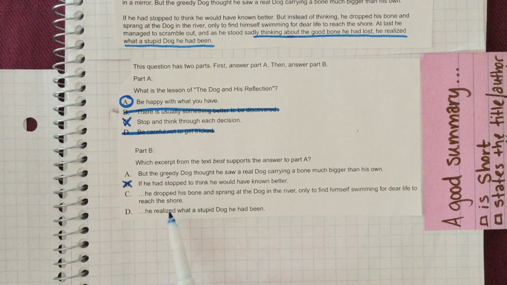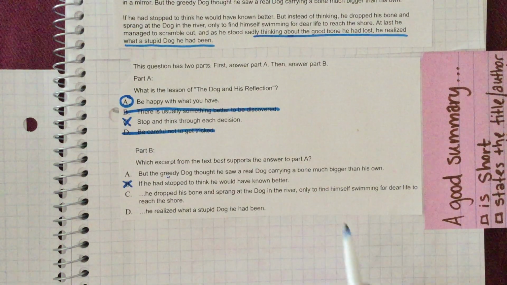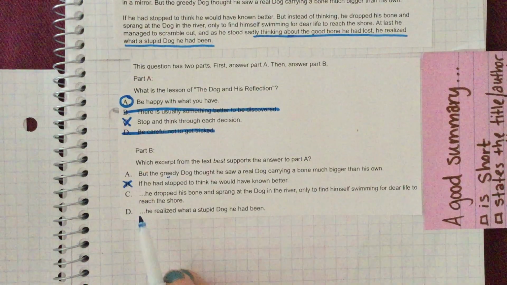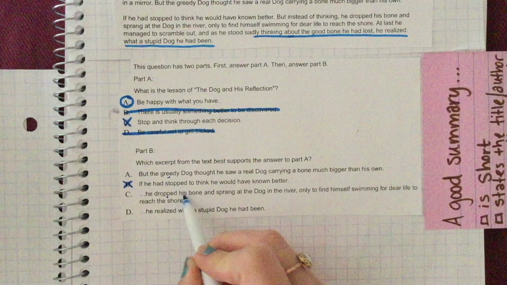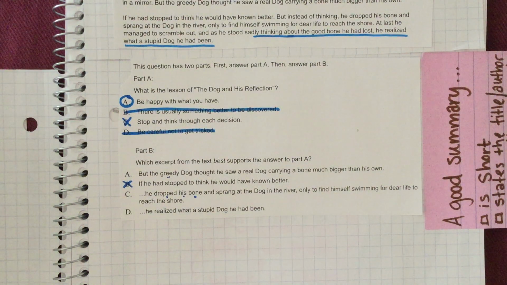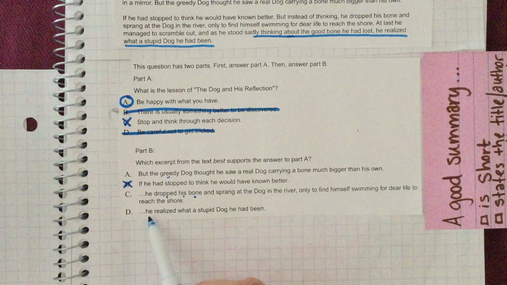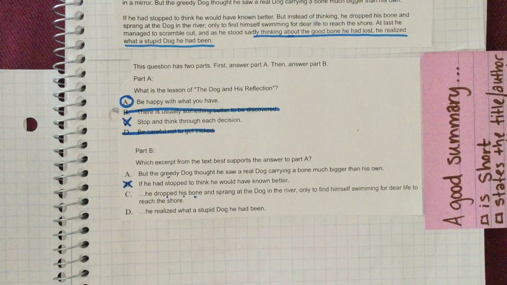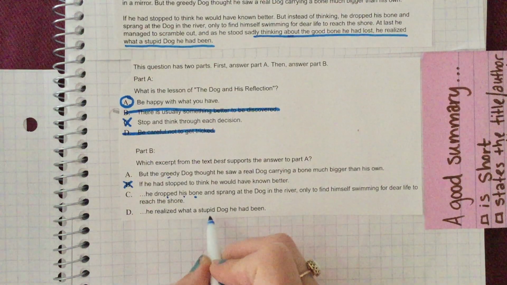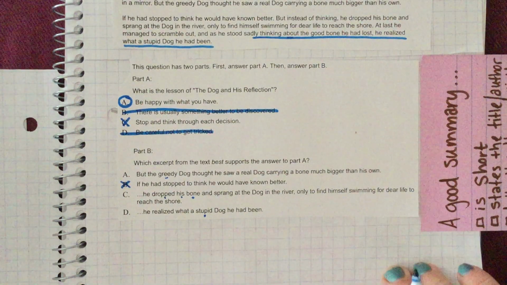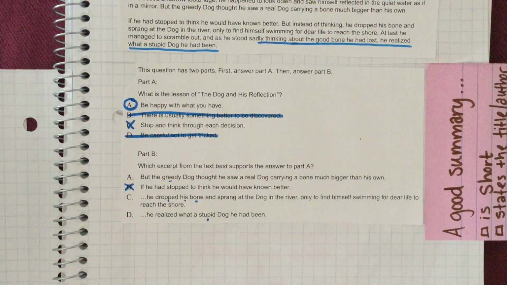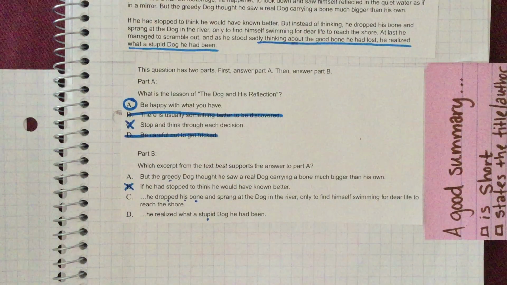All right, he dropped the bone and sprang at the dog in the river, only to find himself swimming for dear life to reach the shore. Well, this does talk about how he dropped his bone, but then it just gives us information about what happened once he dropped his bone. And then this last one, he realized what a stupid dog he had been. So which one of those details do you think best supports the theme, be happy with what you have?